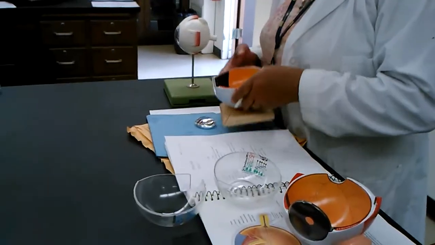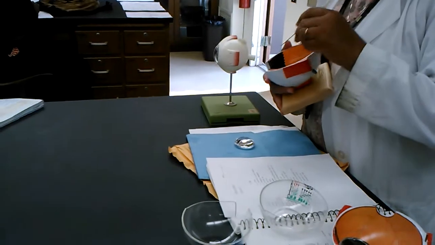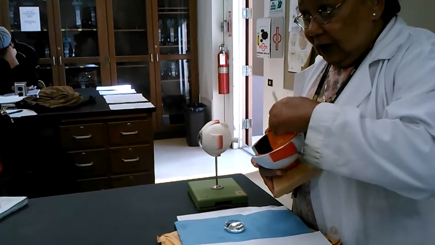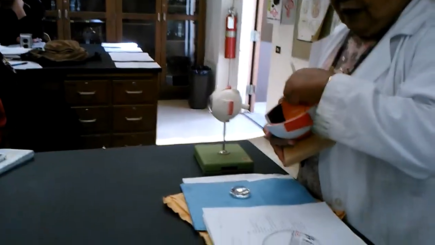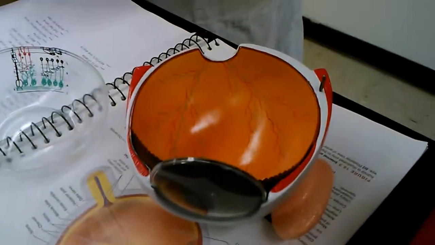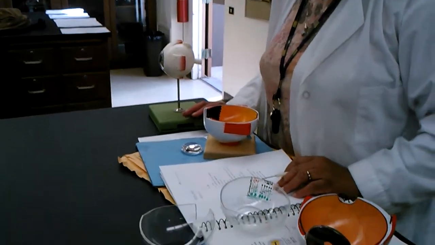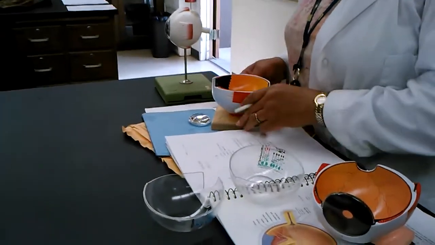And now we go to the retina. So we have already defined that this is the sclera. The dark red is the choroid. The yellow inside here is the retina. And now I'm going to skip around, I'm going to leave the macula lutea and the fovea centralis, and we'll go back to that.